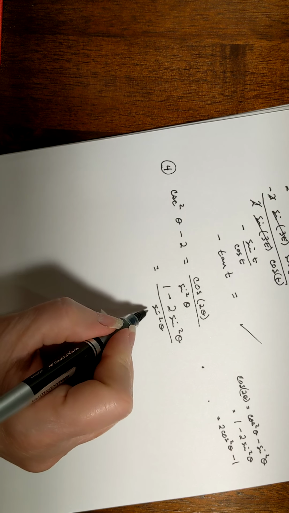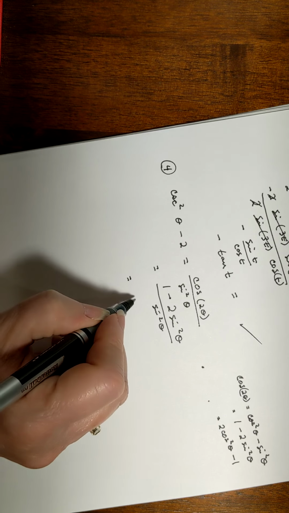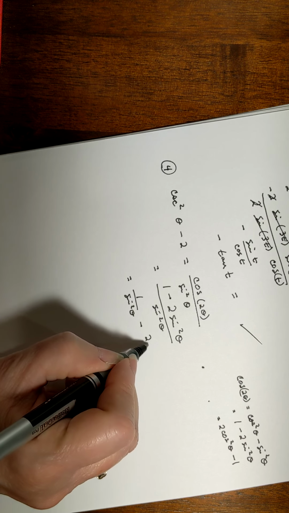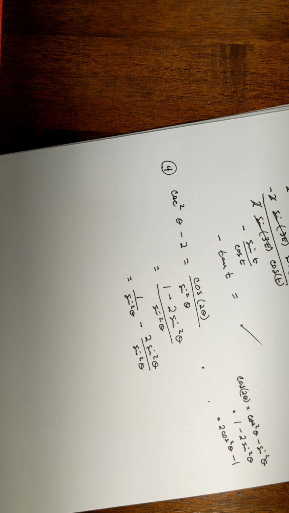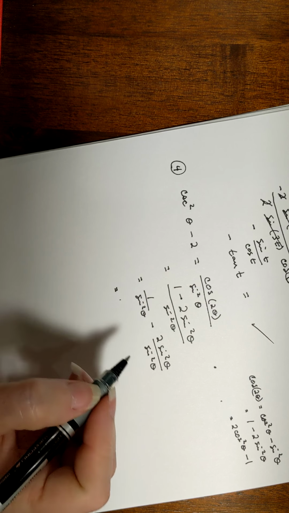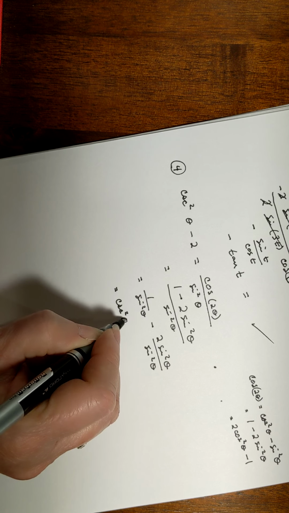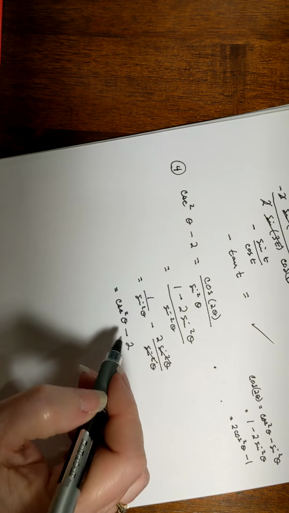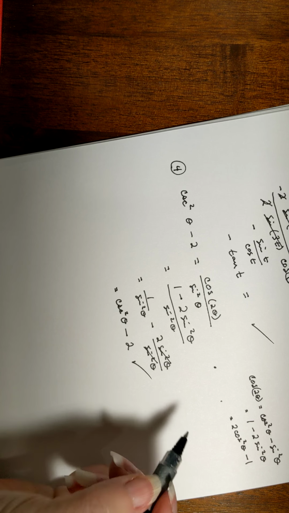Now, the sine squared of theta is divided into each one of these, so I'm going to separate it into 2 fractions. 1 over sine squared of theta minus 2 sine squared of theta over sine squared of theta. And so this is a reciprocal identity. 1 over the sine is the cosecant. So 1 over sine squared is cosecant squared of theta minus 2. And again, it's equal to what we wanted it to be. So now we have verified the identity.